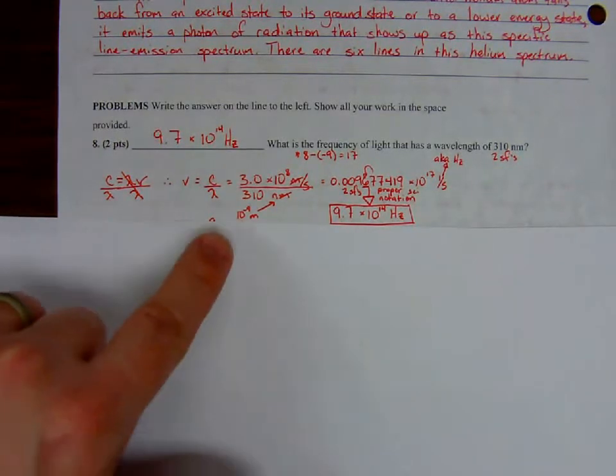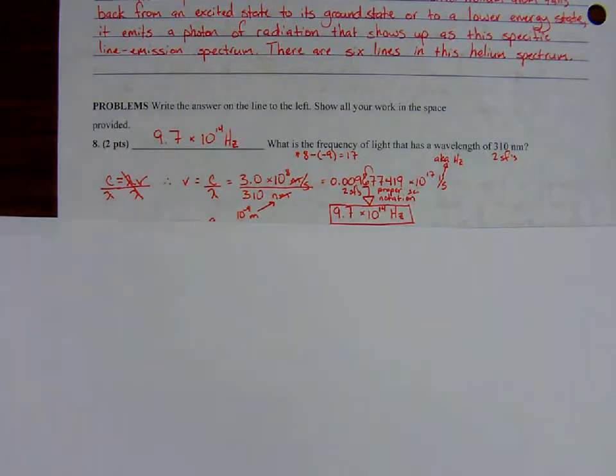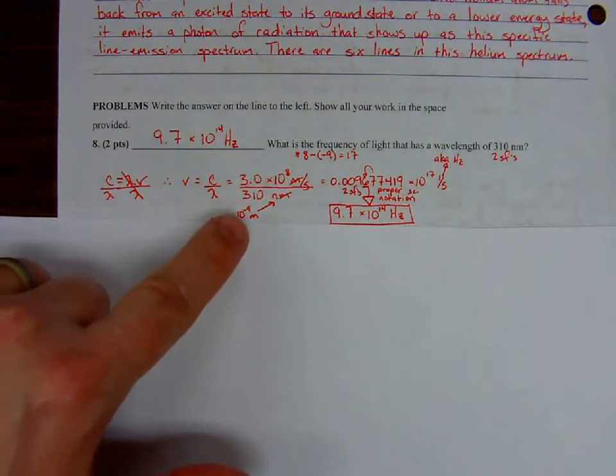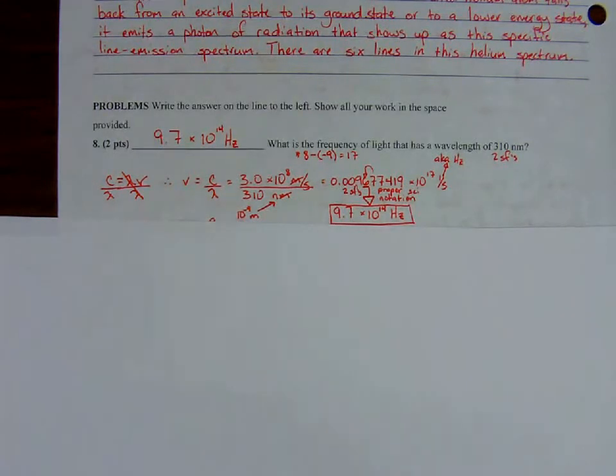So we can plug in times 10 to the negative 9 down here on the denominator. So I actually have 310 times 10 to the negative 9 meters. Now, once I've done that, I'll be dividing meters per second by meters. That will allow the meters to cancel, and I'll just have 1 over seconds for my unit, which is the unit of frequency, so that's all good.